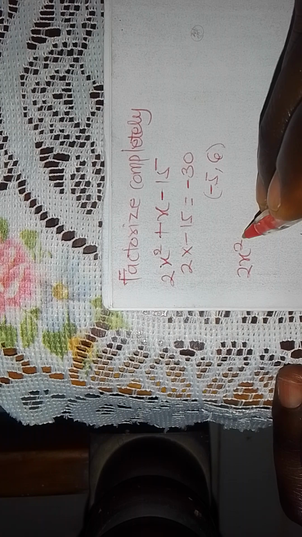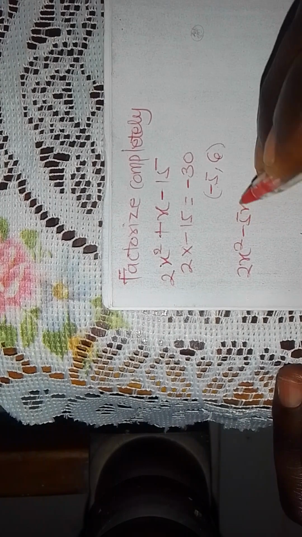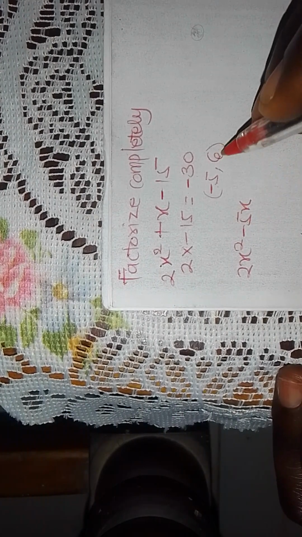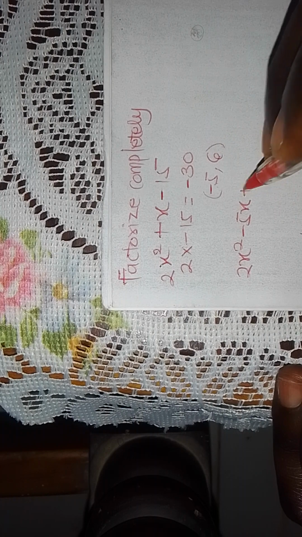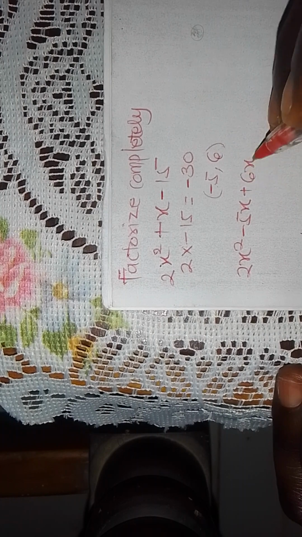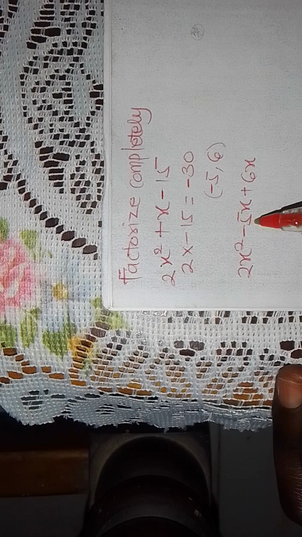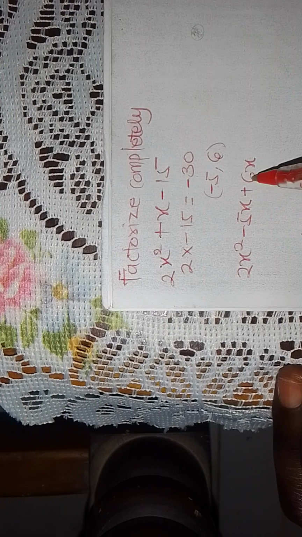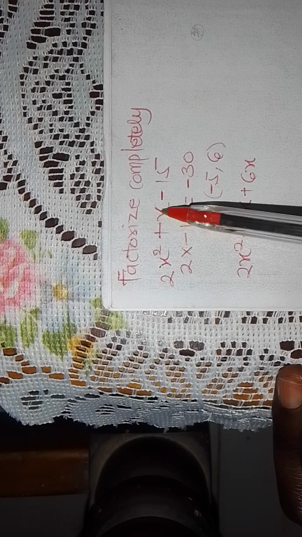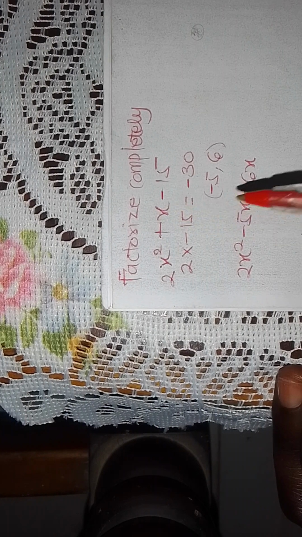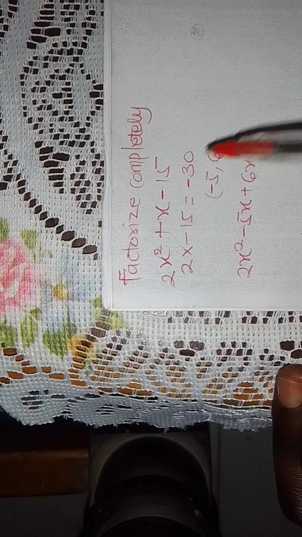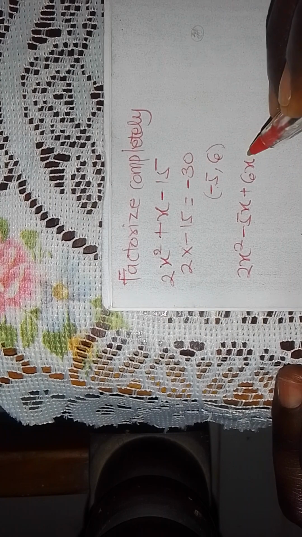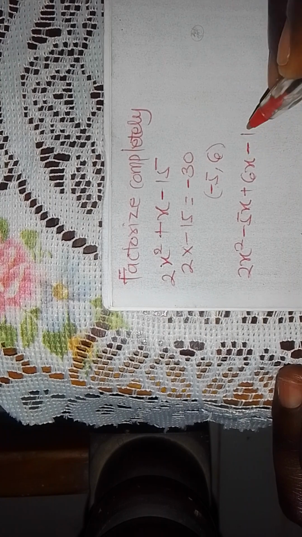So I'll write it as negative 5x. Because the 6 is positive, I will say plus 6x. And you can clearly tell that when I add this negative 5x to the positive 6x, it will give me my x, which is in the original expression. Alright, and then after this, we add our negative 15.